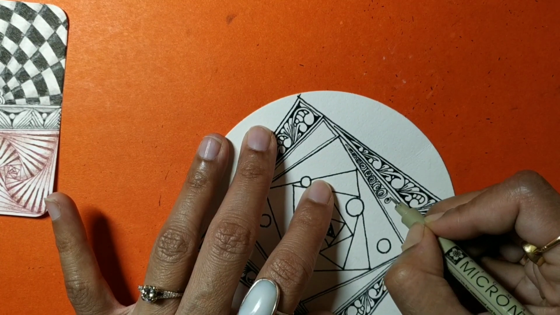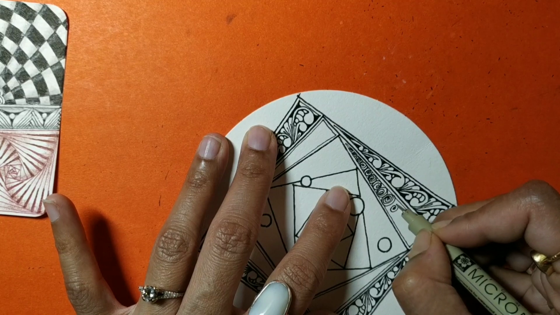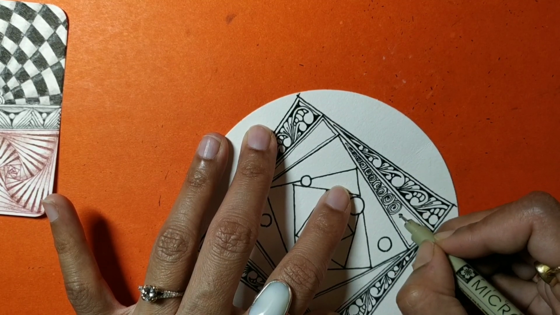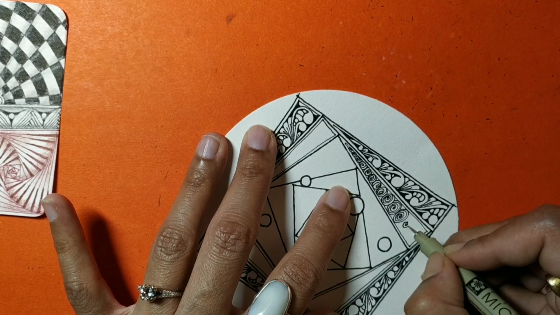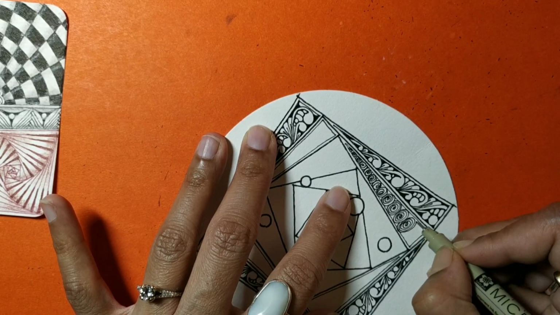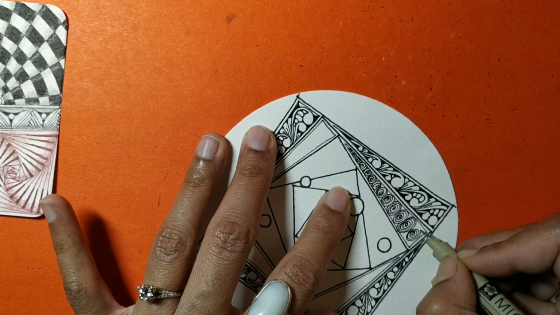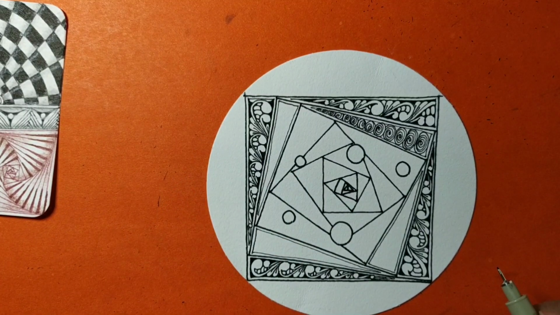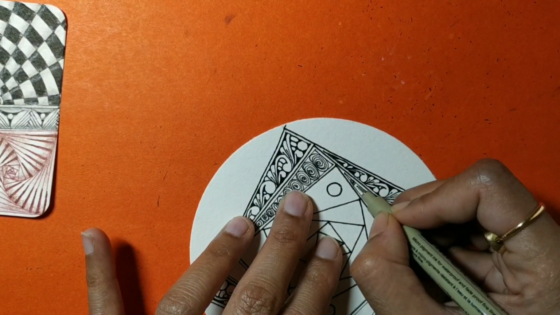Small spaces, so take your time. Right, so I'm drawing the pattern printums.